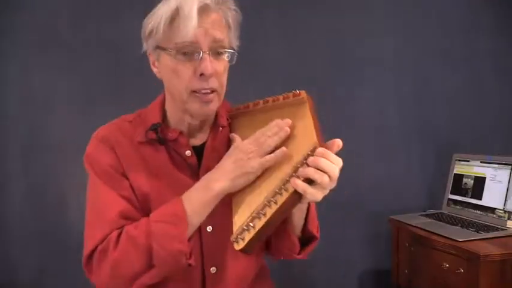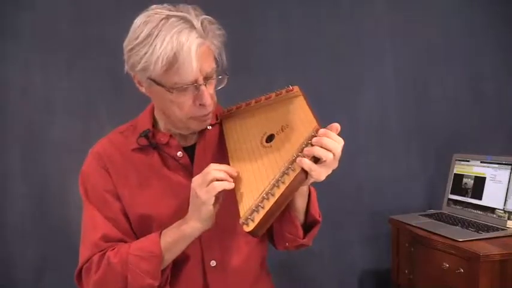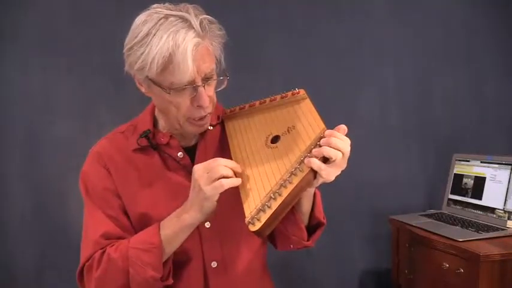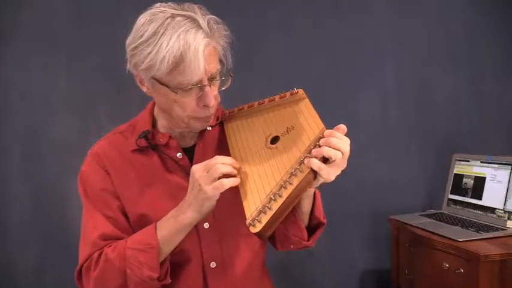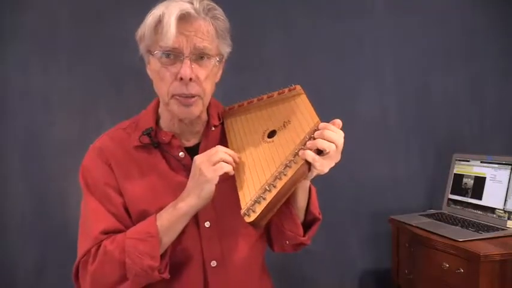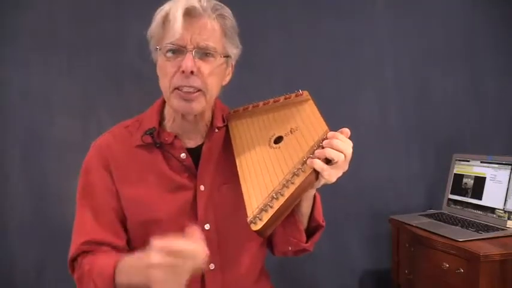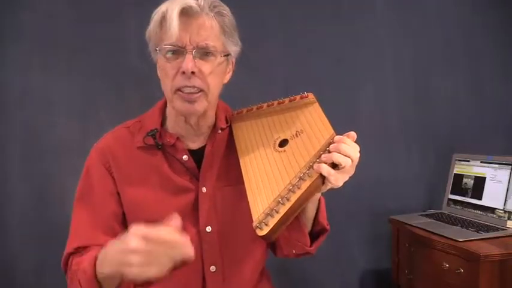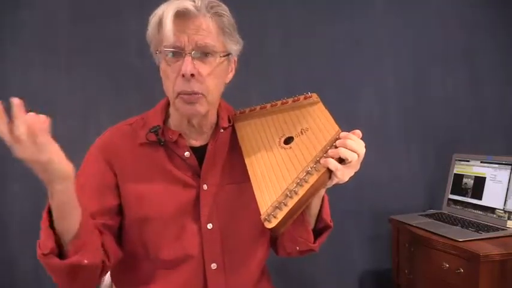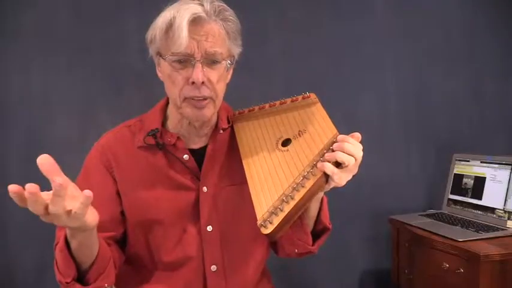So if I've got this thing tuned, I don't know what note it's tuned to. The Greeks didn't have any tuners, or any fixed reference. They didn't know about vibrations per second or anything like that.